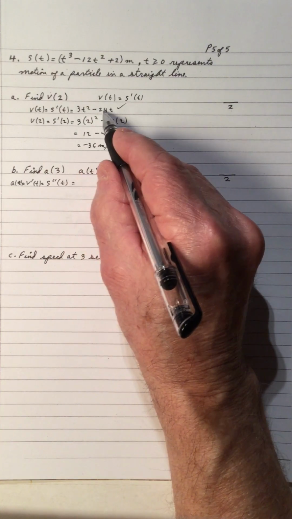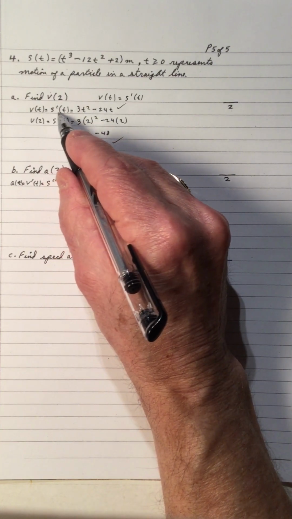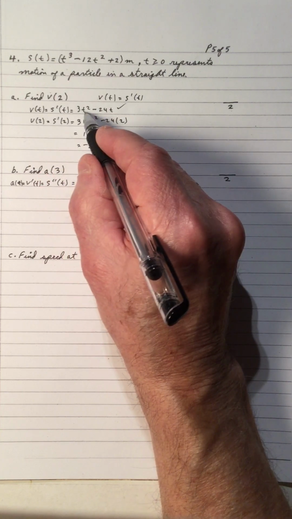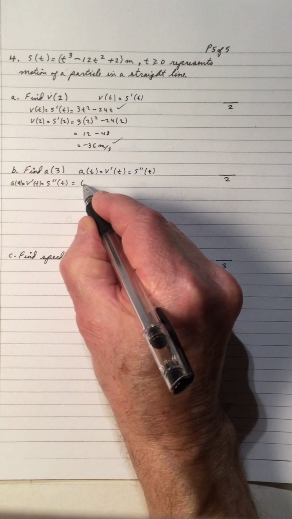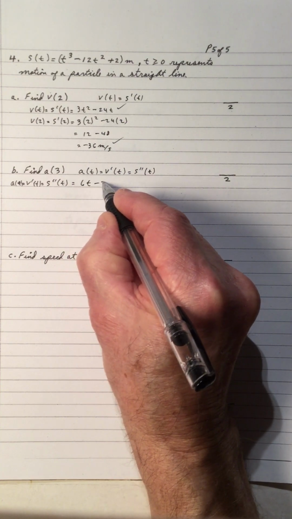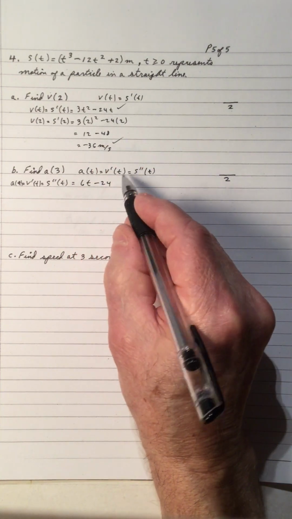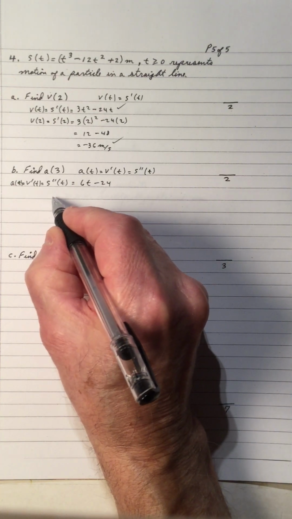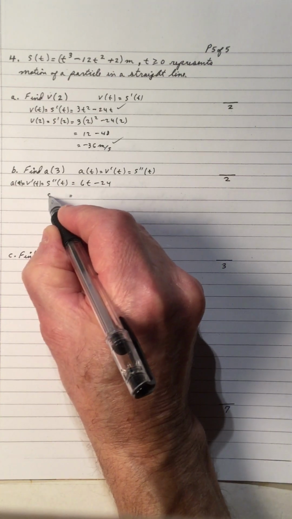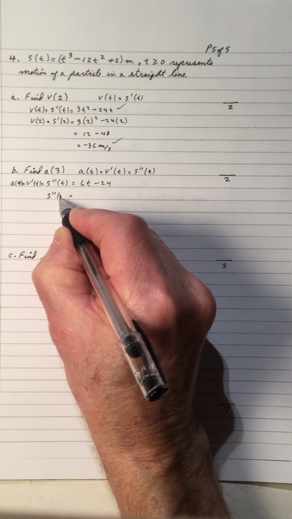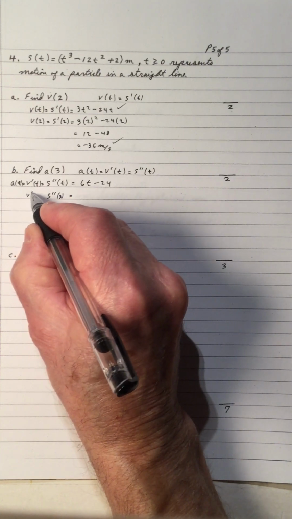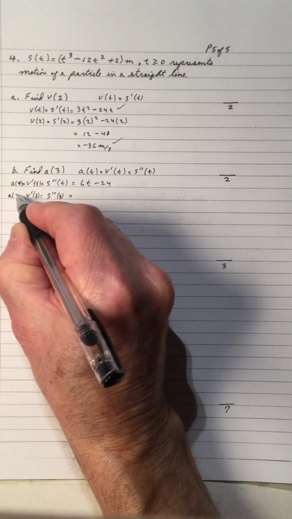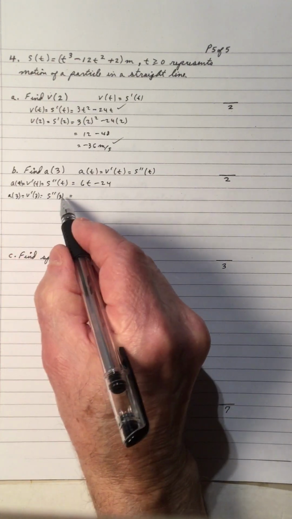So here it is here. This is the double derivative, or the derivative of the velocity. 3 times 2 is 6t minus 24. And we want the acceleration, that's the double prime of 3, which is the derivative of the velocity at 3, which is the acceleration at 3. So either or, just write all this down.